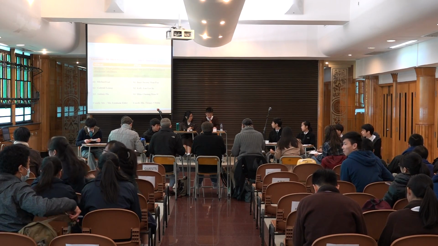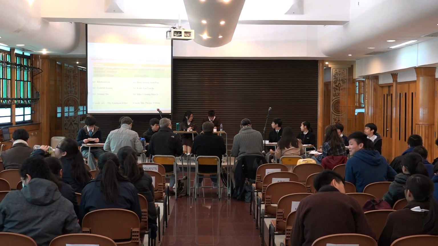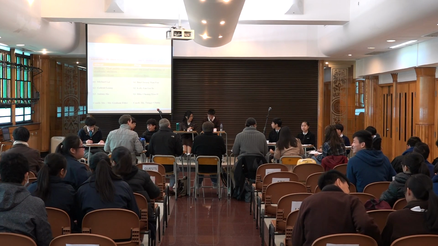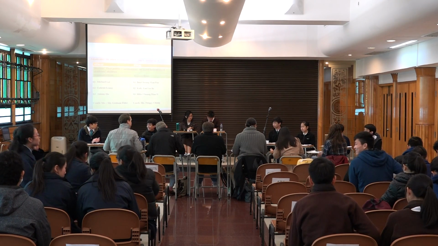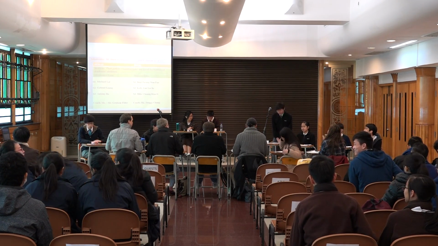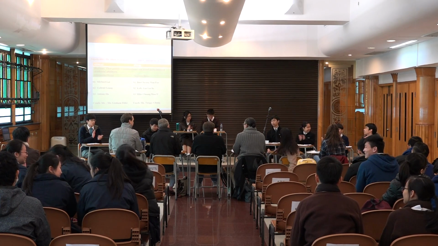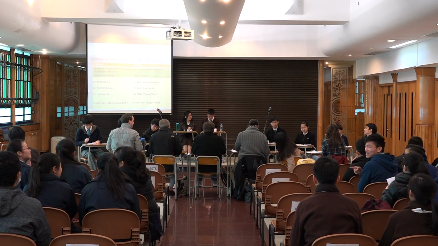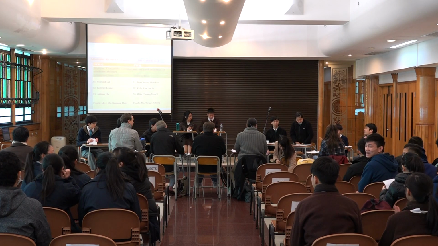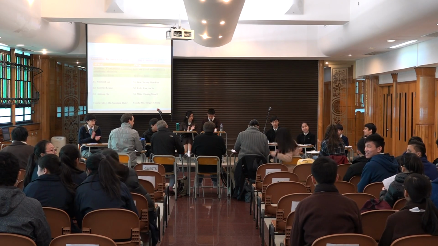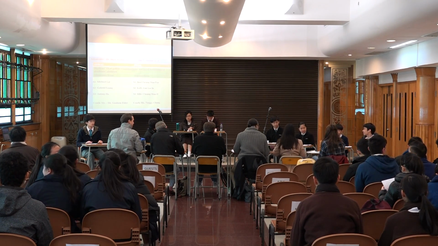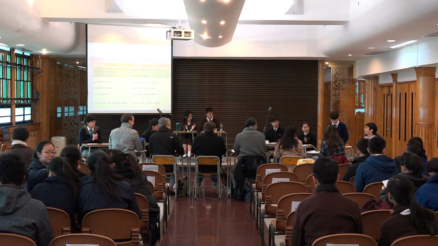On my left-hand side is the negative team. They are from Puying Secondary School. The first speaker is Ben Cheng Man Peng. The second speaker is Kelly Fan Lee Yin. And the third speaker is Mai Chern Man He.